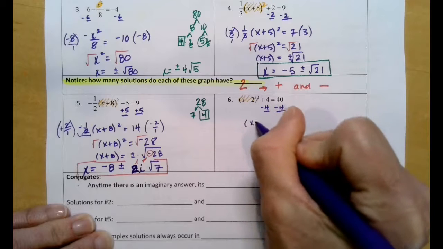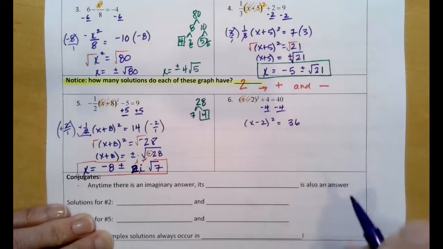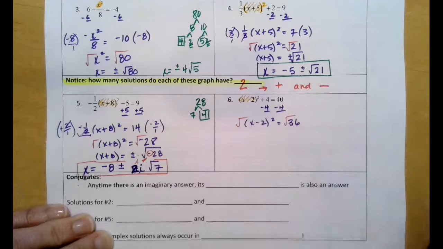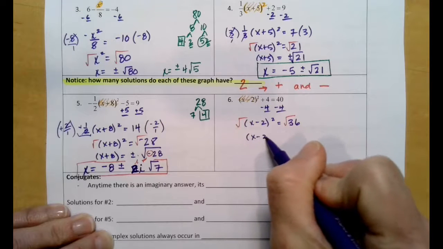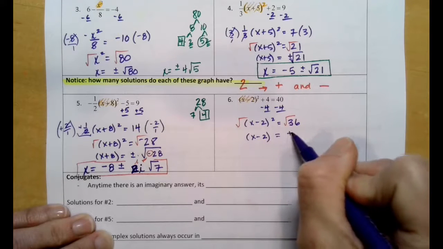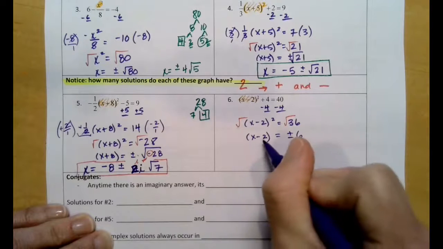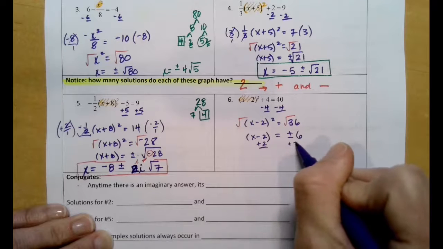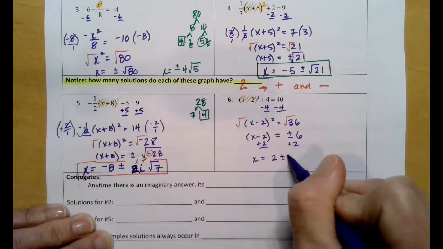And that's going to give me x minus 2 squared is equal to positive 36. When I take the square root of each side, the square root of anything squared is that thing. So I have x minus 2 is equal to plus or minus, this I can simplify to 6. So I have to get x by itself. I'm going to add 2 to each side. So I get x is equal to positive 2 plus or minus 6.